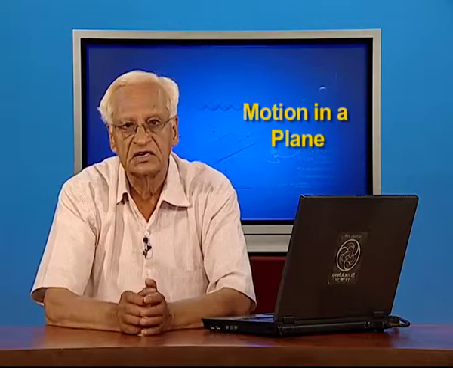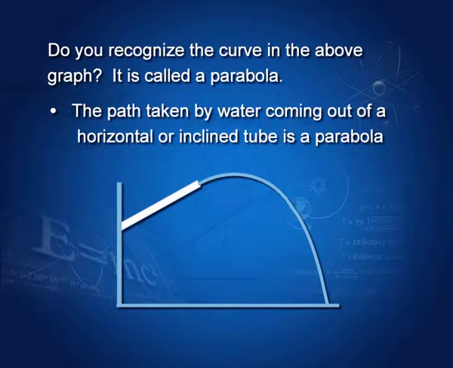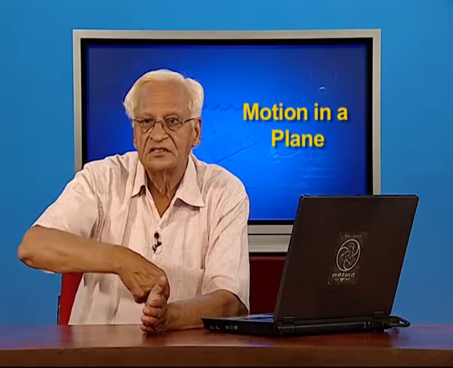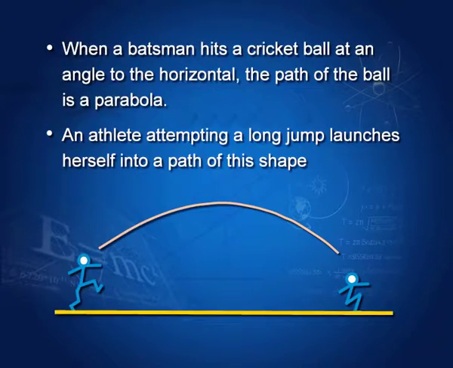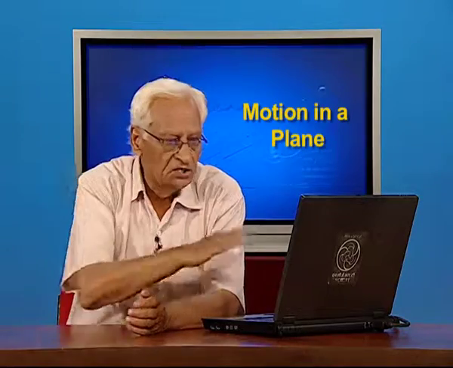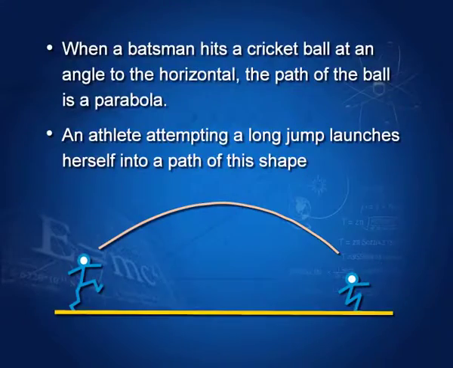Let me give you a few examples of this curve, the parabola. You see, you have a water tube and the water will come out of this. Let us say the path that this water describes is a parabola. When a batsman hits a cricket ball, I mean cricket must be your favorite game, the ball has a trajectory or a path which is parabolic. An athlete attempting a long jump launches herself into a path of this shape as shown here.